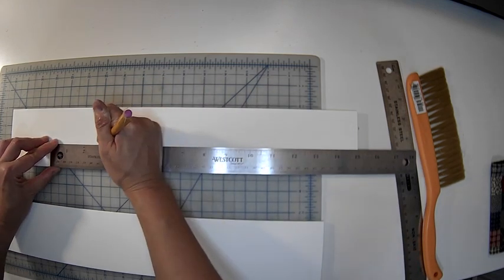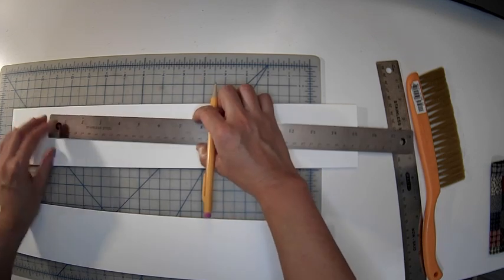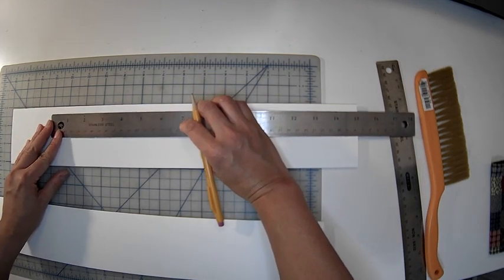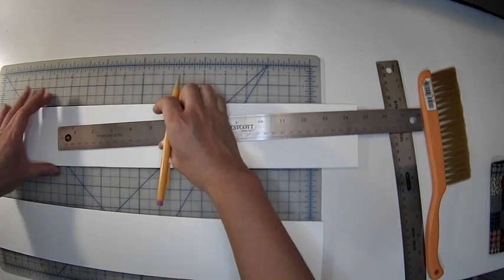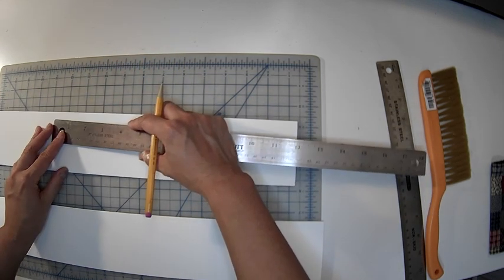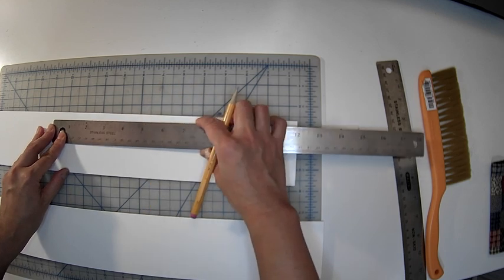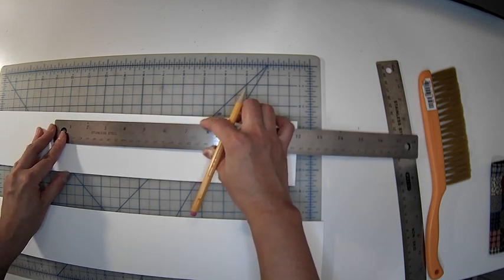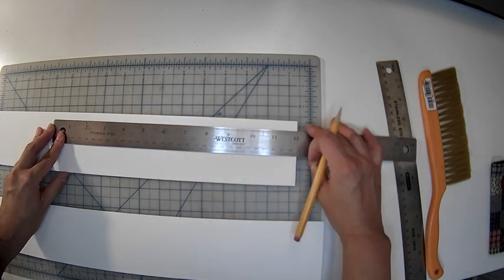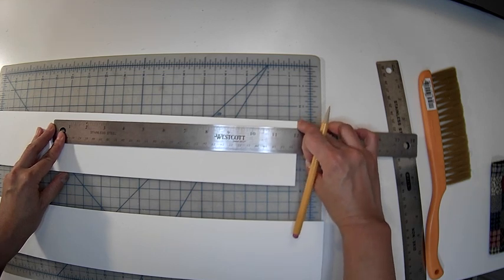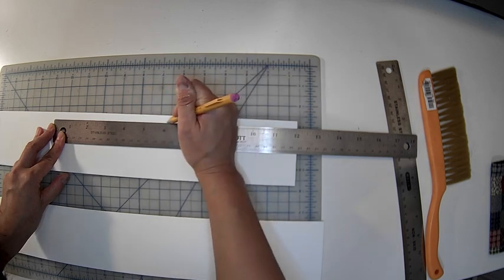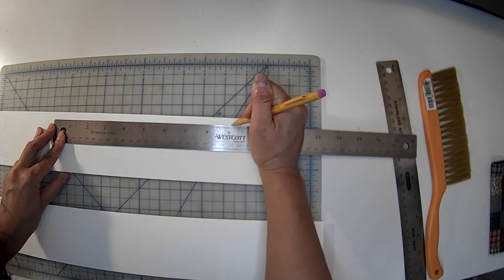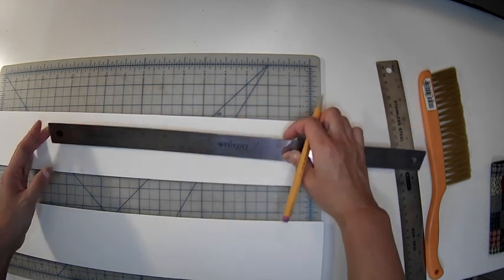I'm going to do this 3-inch. You can also do just 3, 6, 9, 12.